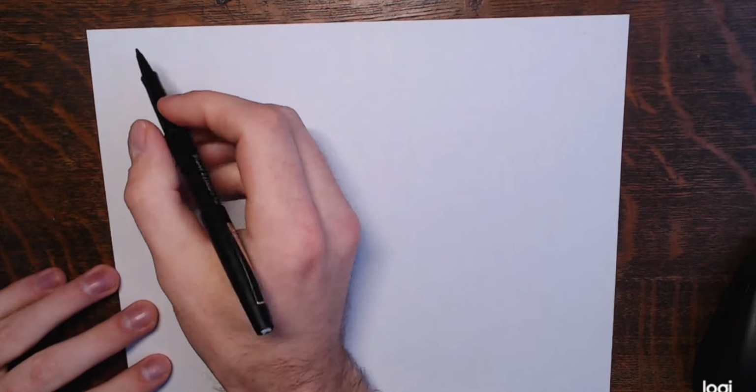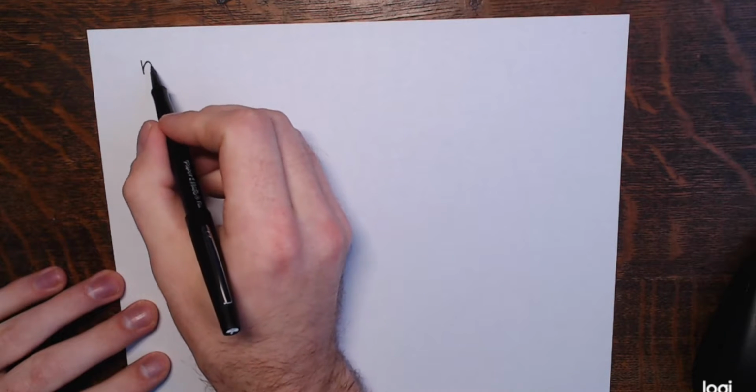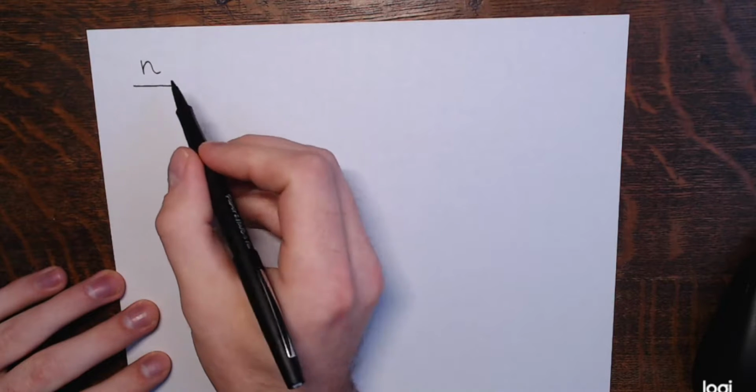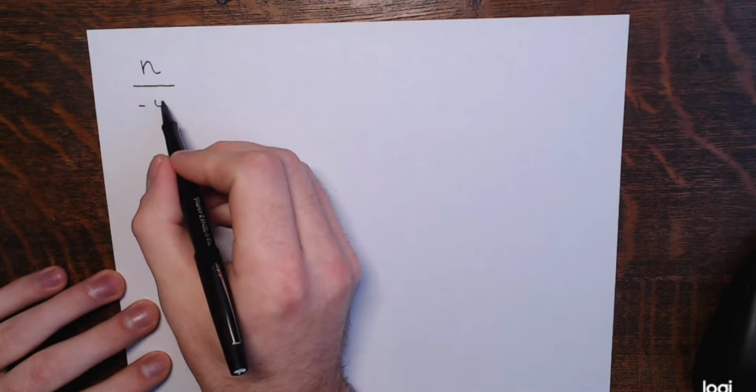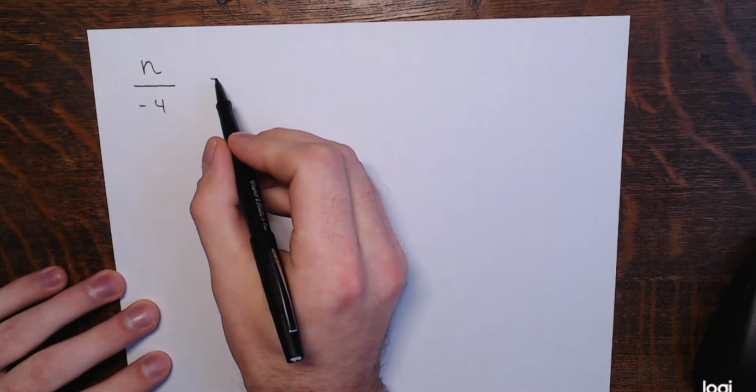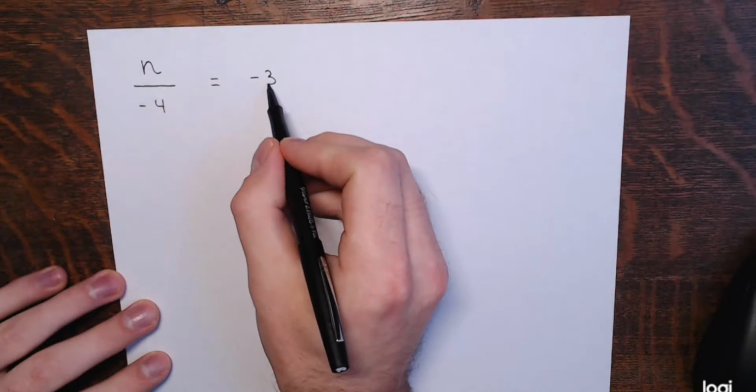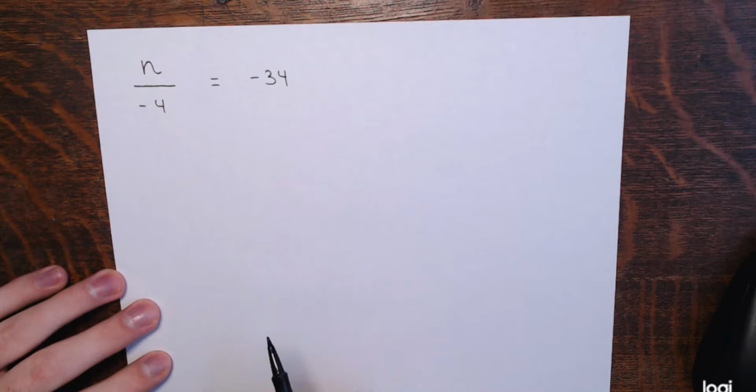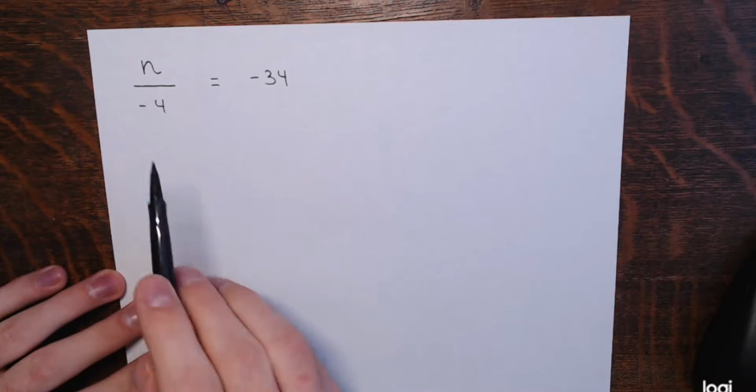So now the equation we're given in this first problem is this. Solve this equation. N divided by -4 equals -34, and I want to solve for n. I want to get n alone.